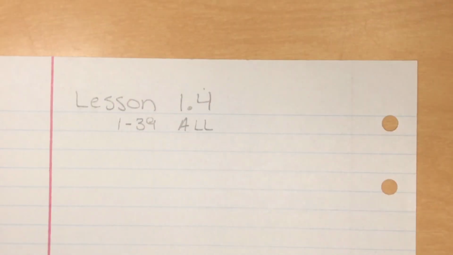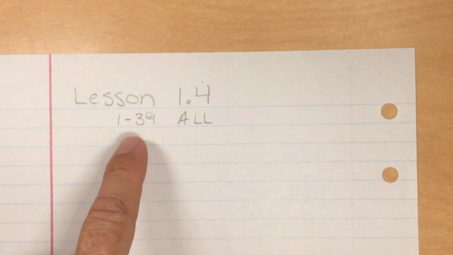Well, we're set to do the problems for this lesson for 1.4, and we're going to do 1 through 39, all of them. These go rather quickly because we know our math facts, and we're really just adding a little bit here where same sign positive, different sign negative because we're multiplying. So they go rather quickly. We're going to do all of them. All right, here we go. Let's start with the first 7.